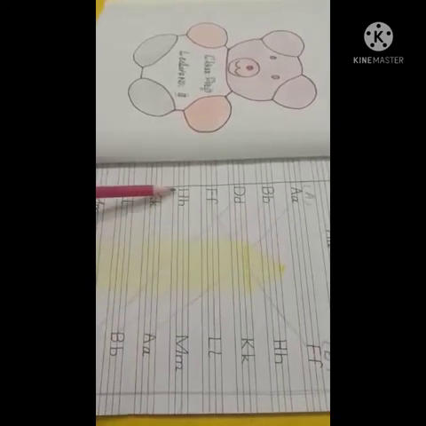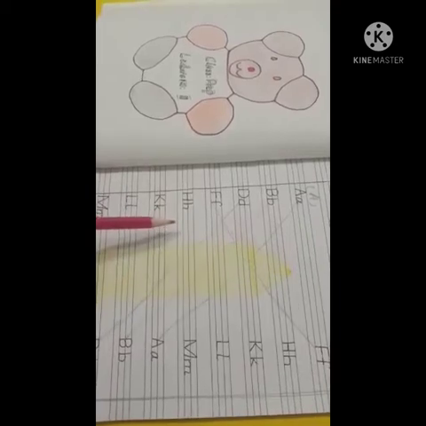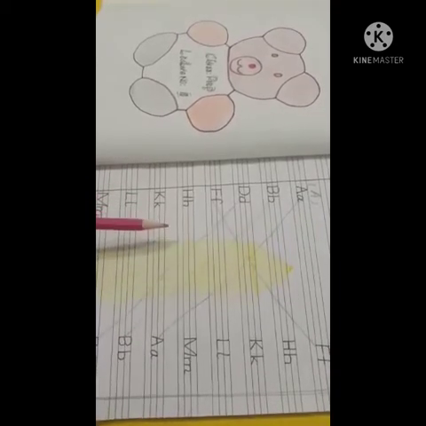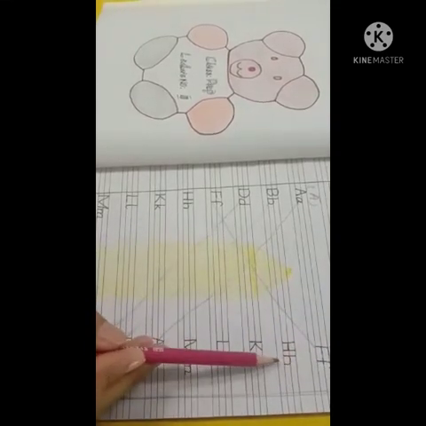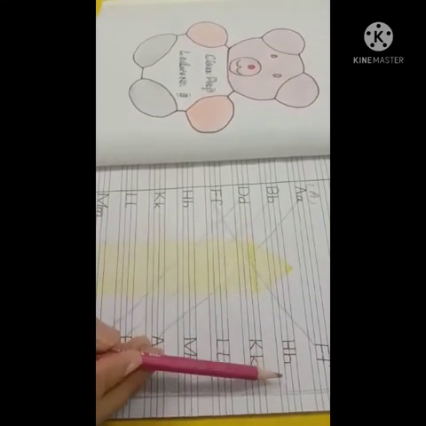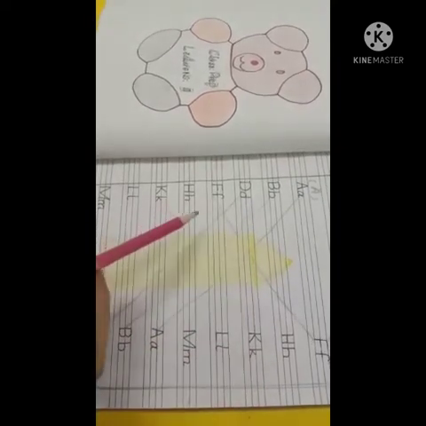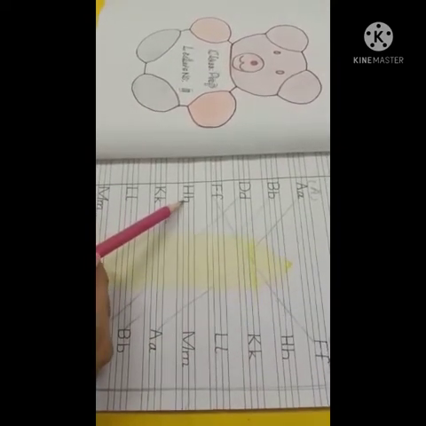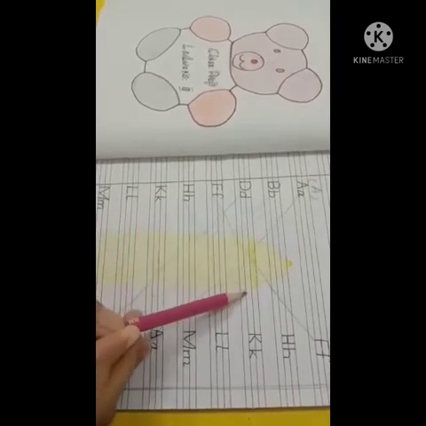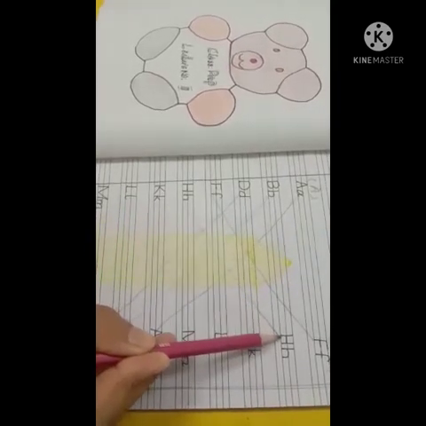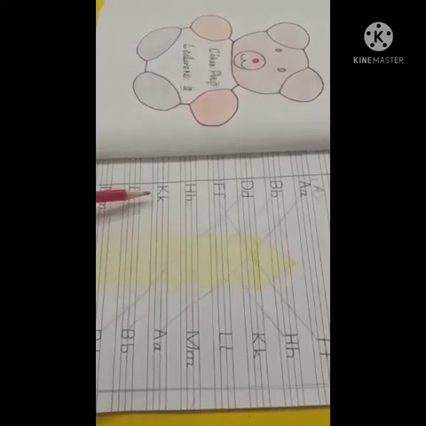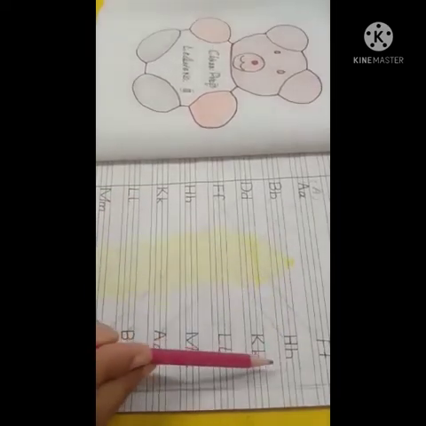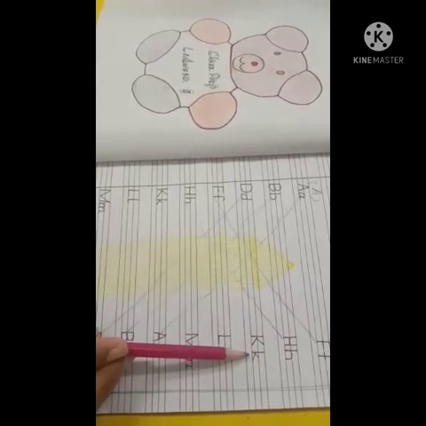This is H. Now find H in column B. This is H. We match this letter. This is K. We find K. This is K. We match these letters.